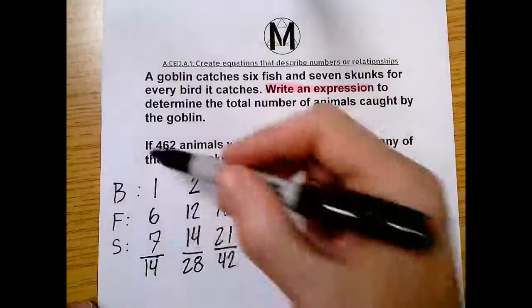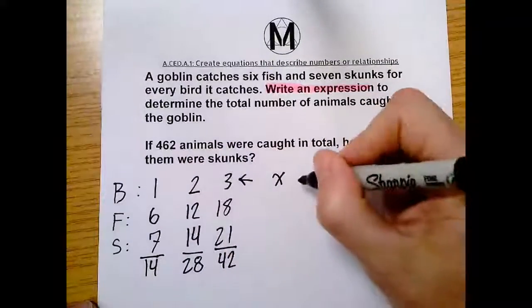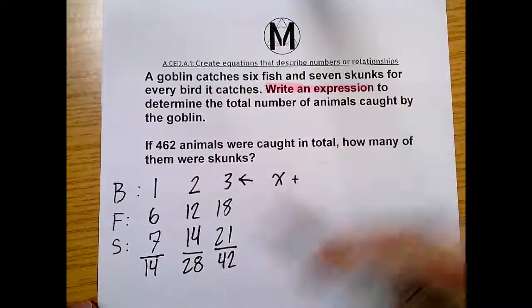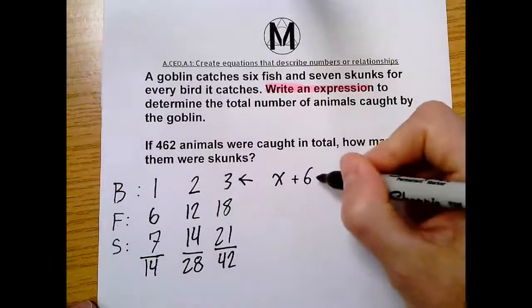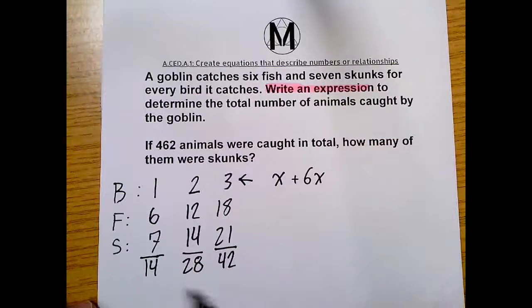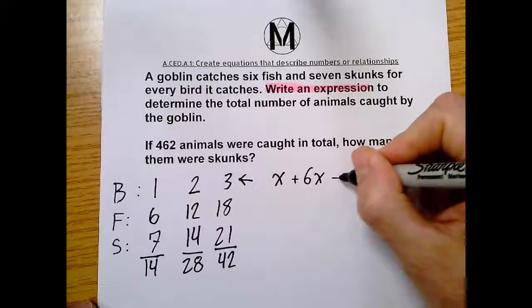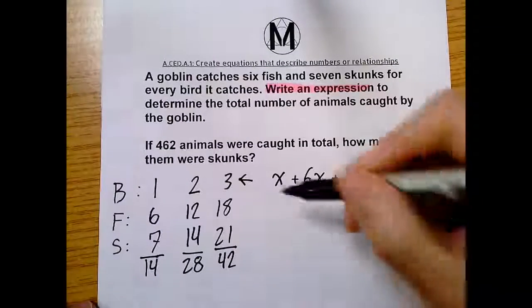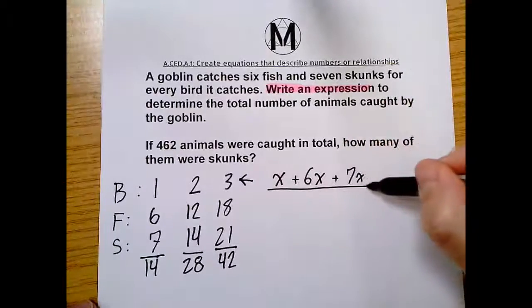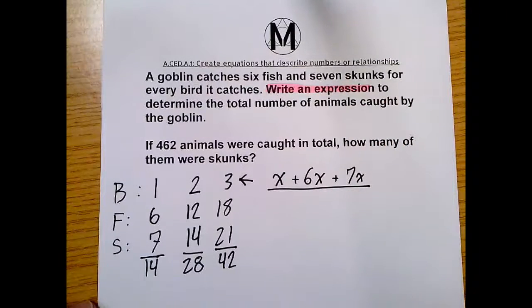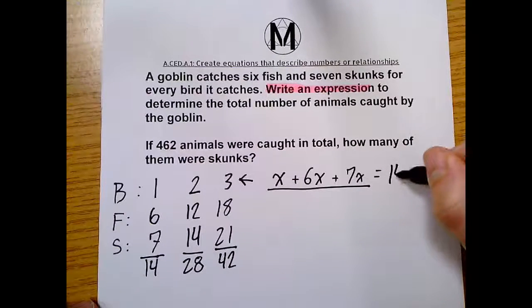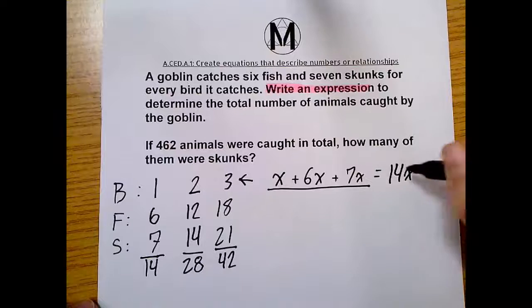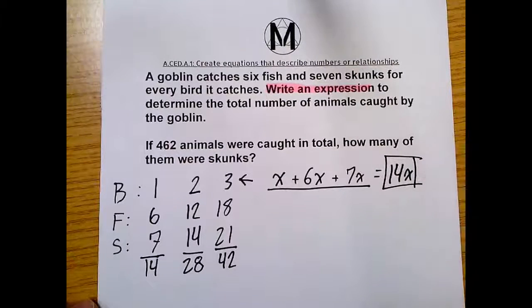So we know the bird is x. Then the fish will be 6 times x, and the skunks is 7 times x. And this is going to be the foundation for your expression. So your expression would be a lovely and simple 14x. That is our expression.